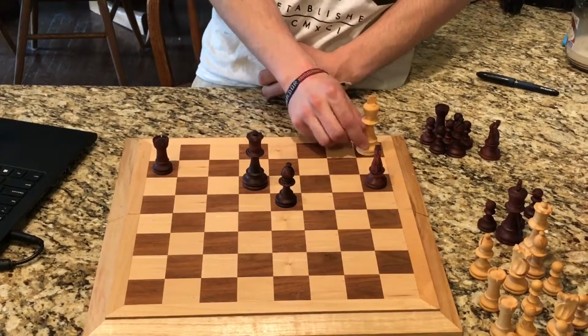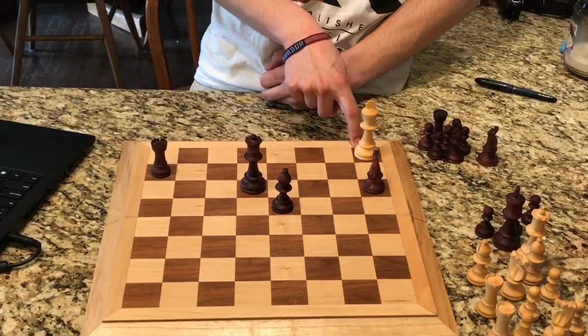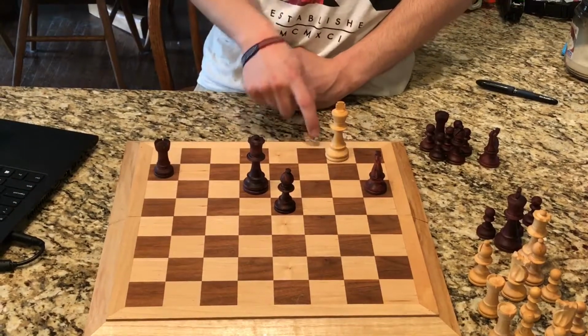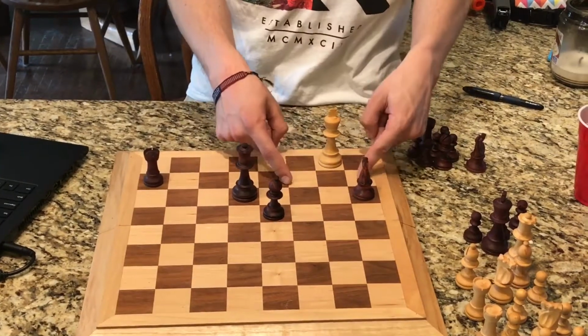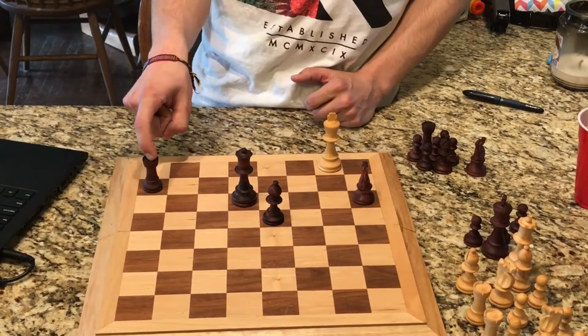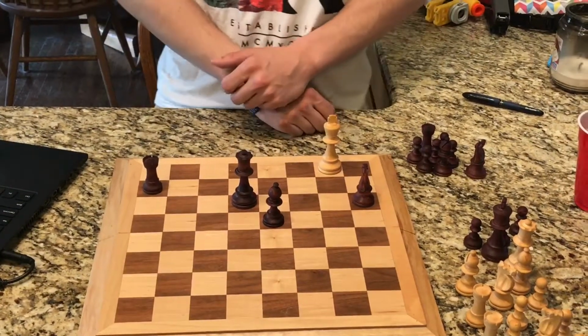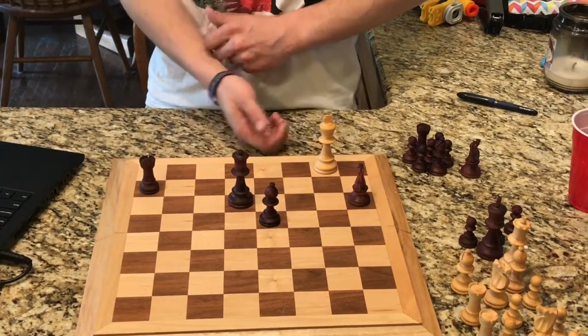If he moves to this square, the bishop can attack diagonally and get him. If he moves to this square, the queen can come diagonally and get him. And if he moves anywhere up on this line, the rook can slide over and grab him. So black would have just won the game, checkmate.